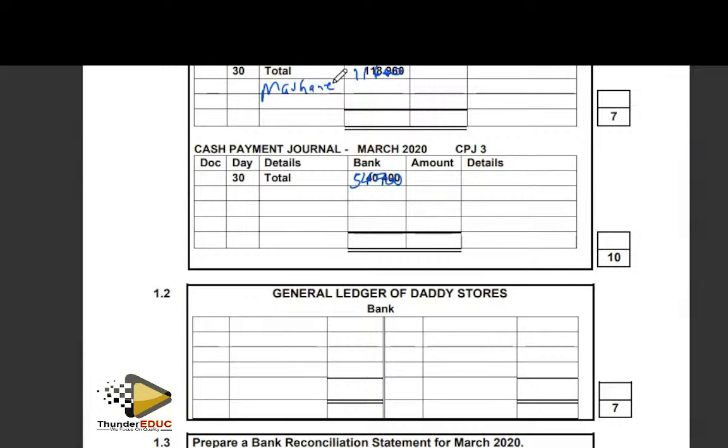He gave us 7,500. Remember how we recorded this? Even here, we're going to say 7,500. It was a sundry item. Remember, sundry accounts, we recorded them this side. So this was for rent.